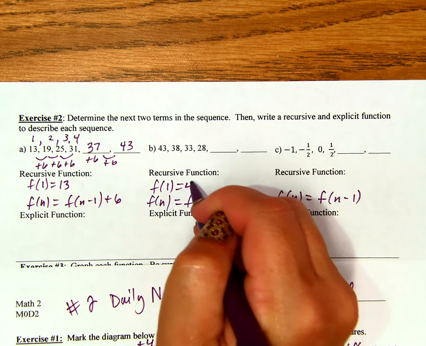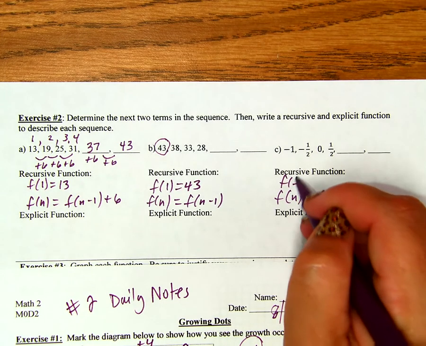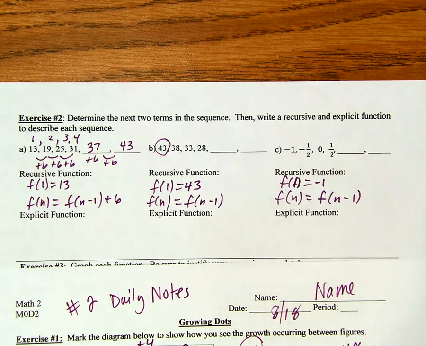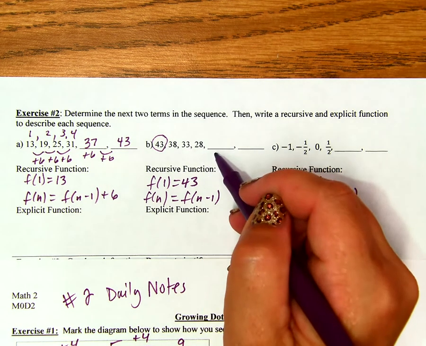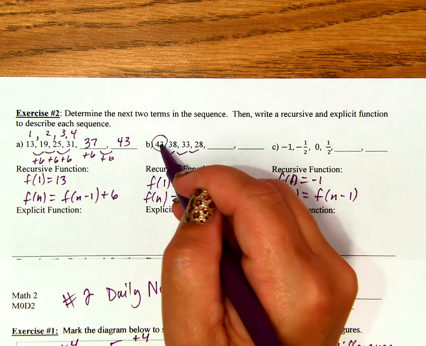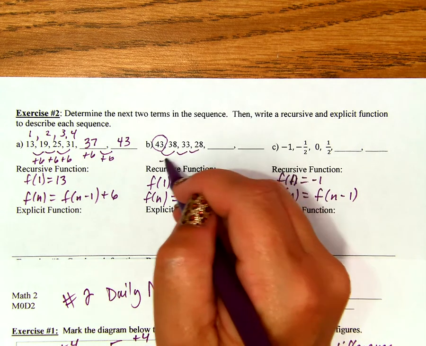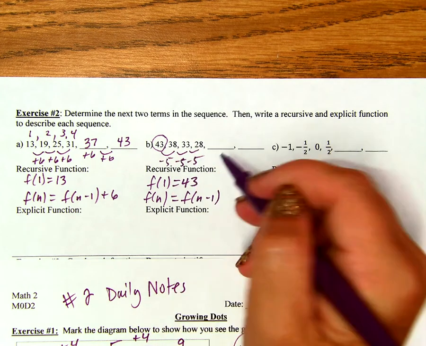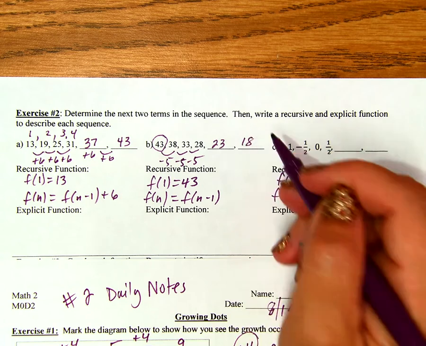This one's f of 1 equals 43. This one's f of 1 equals negative 1. So the only slight change there is we need to know what that first term is. So let's go over here and see how this pattern is continuing. This one is going down instead of up. So we're going from 43 down to 38, 38 down to 33, 33 down to 28. Please feel free to grab a calculator and double check yourself, but going down by 5 it should be. So that makes us a 23, that makes us an 18 here.